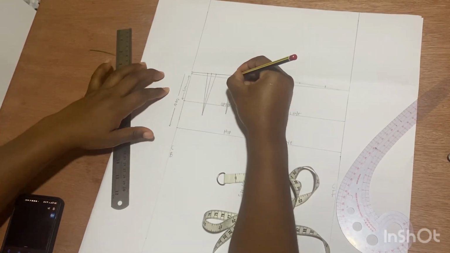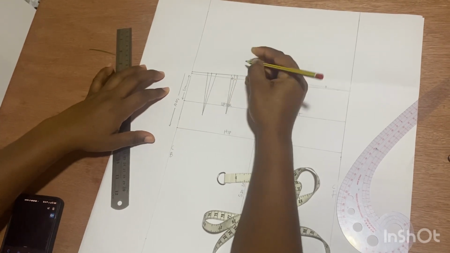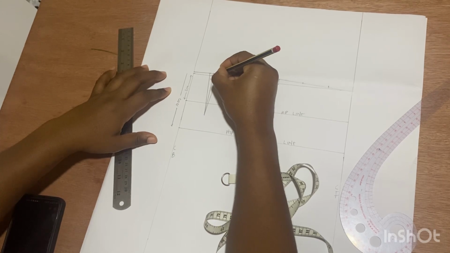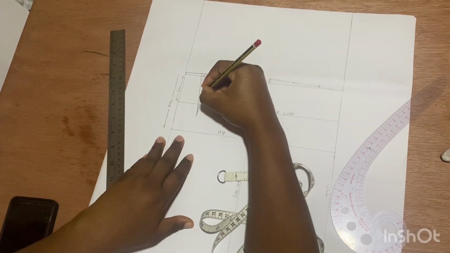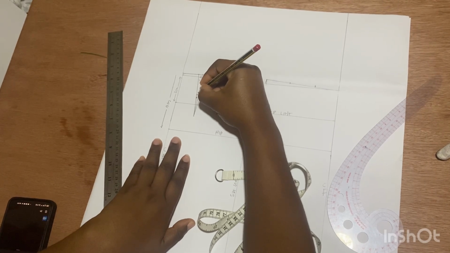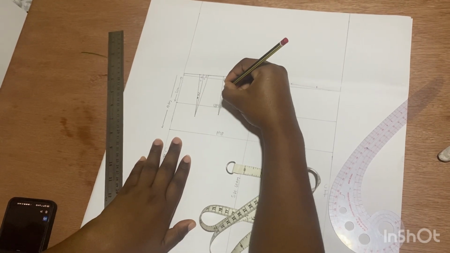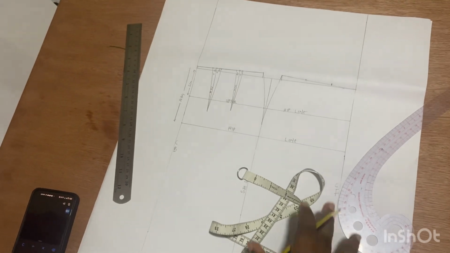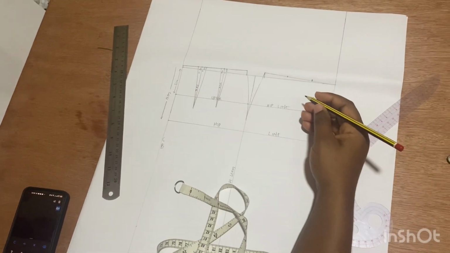So here we have 0.5, 0.5. Here we have 0.75, 0.75. Our dart length here is 7.75. Here is 7 cm. Let's always indicate it so we'll know what we are working on. Now move on to the center front.